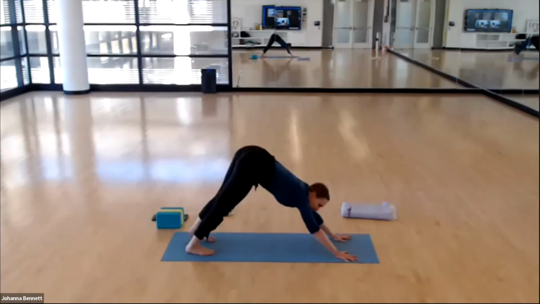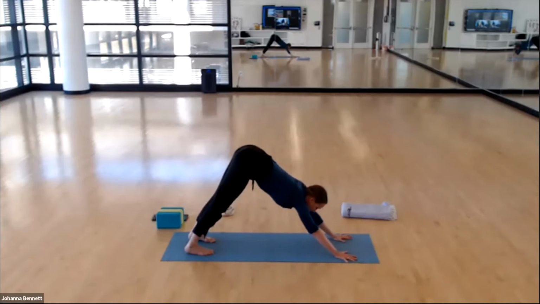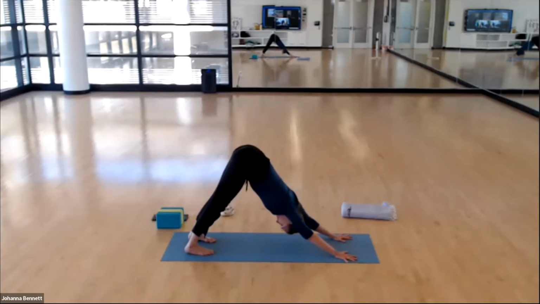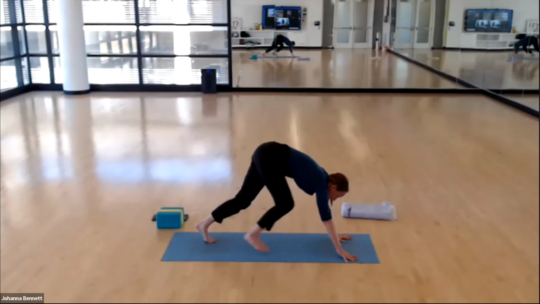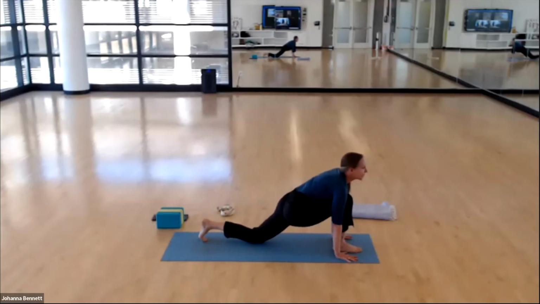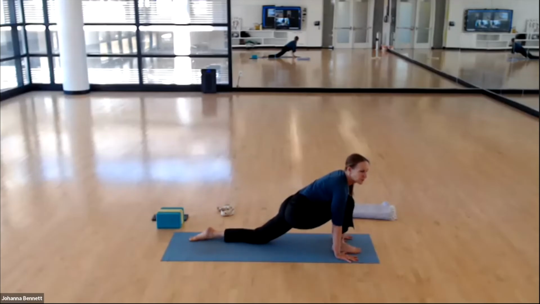So this practice is very good for cleansing dullness, laziness. If you feel kind of low energy, let's step the right foot up and bring the right foot to the right thumb. It's connected to the sun. You'll feel your body heating up.